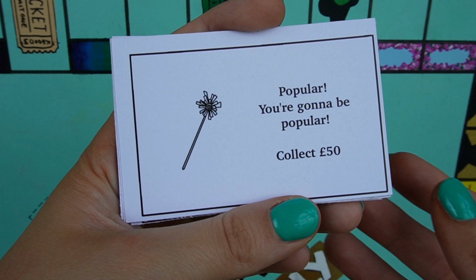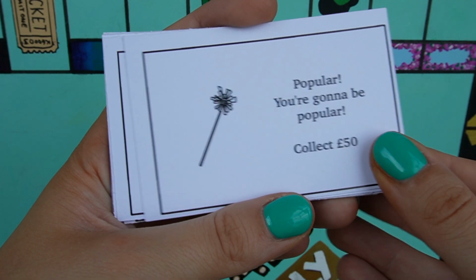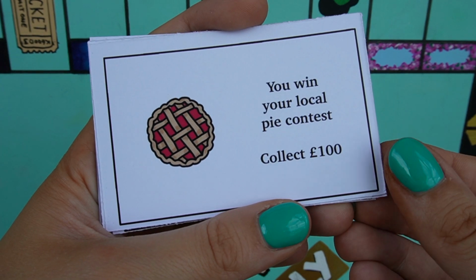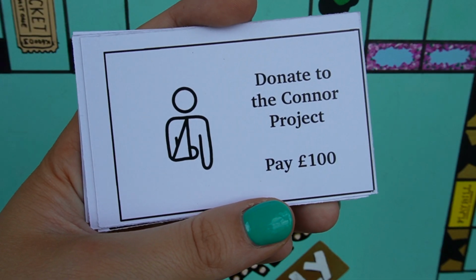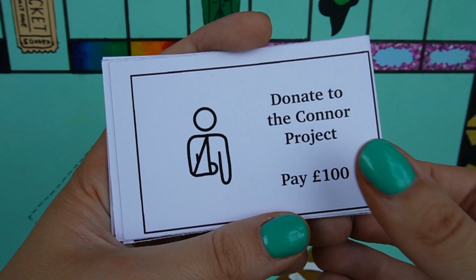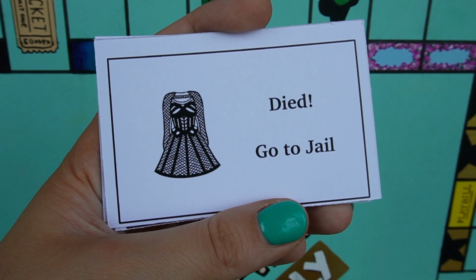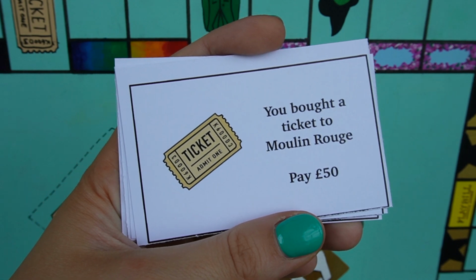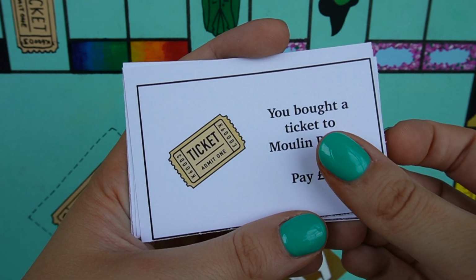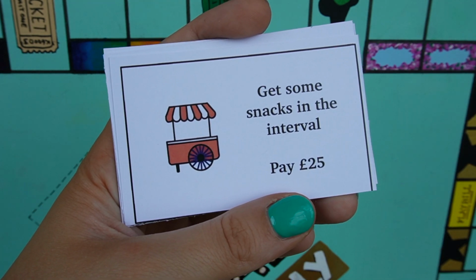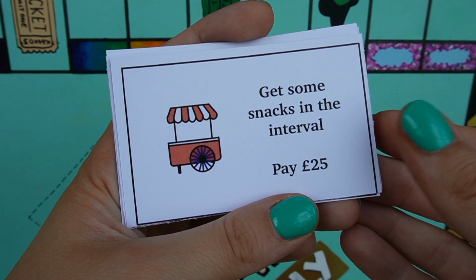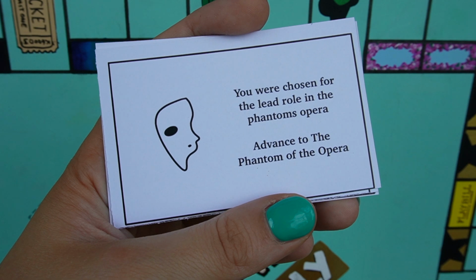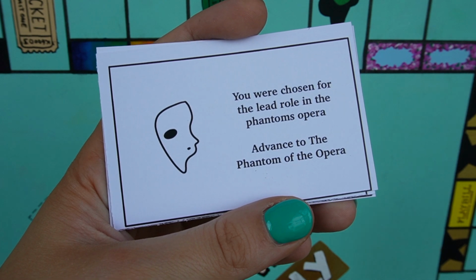Popular, you're going to be popular, collect £50. You win your local pie contest, collect £100. Donate to the Connor Project, pay £100. Died, go to jail. You bought a ticket to Moulin Rouge, pay £50. Get some snacks in the interval, pay £25. You were chosen for the lead role in the Phantom's Opera, advance to Phantom of the Opera.